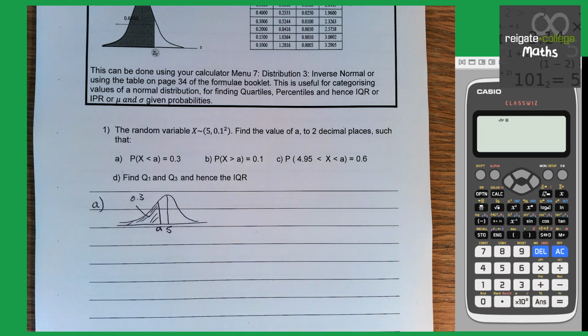So let's go and have a look at the calculator. We're going to say menu, and then choose the distribution, function 7, and this time we're going to choose inverse norm. We want our area to be 0.3. We need to put in our standard deviation, which was 0.1, and our mean of 5, and then we just press equals.